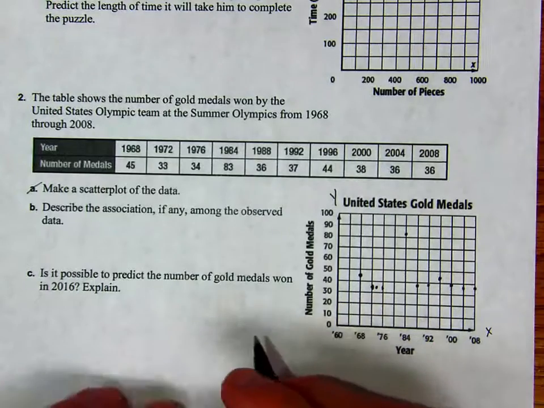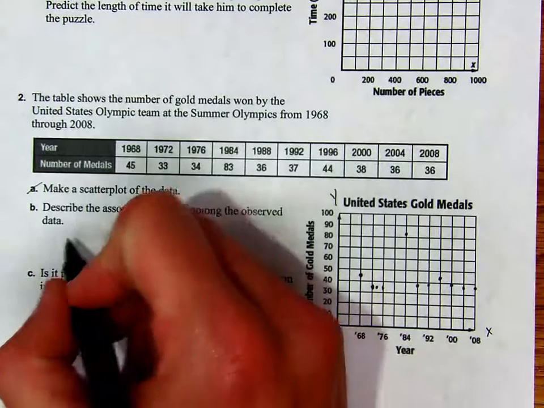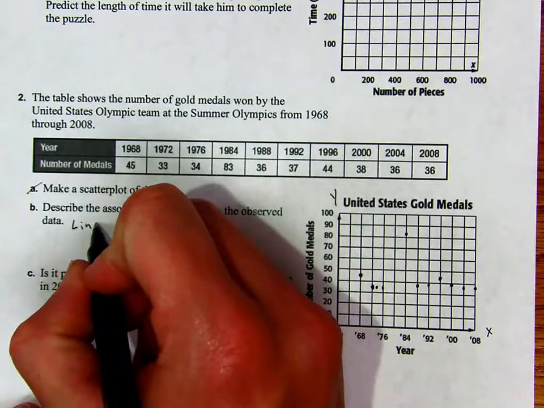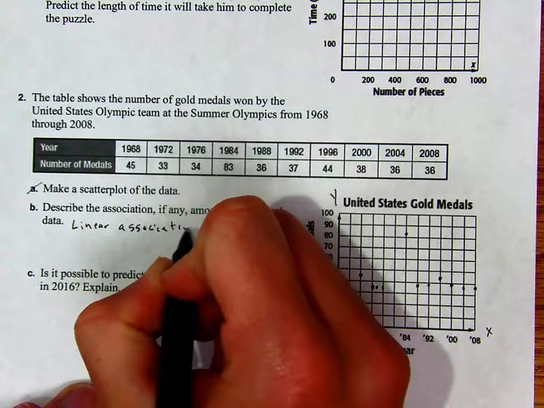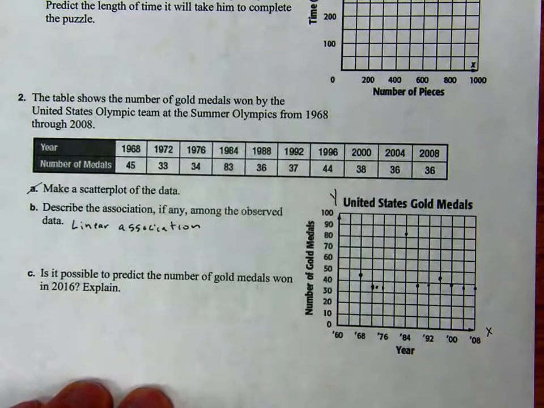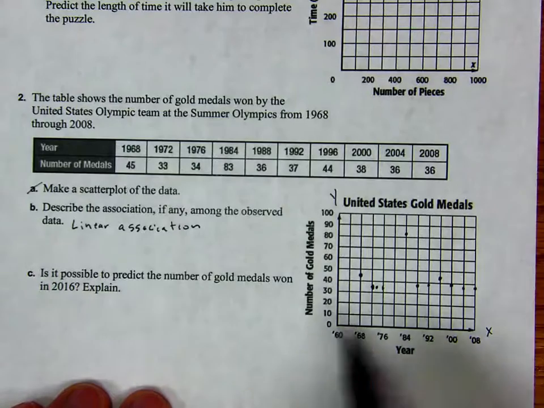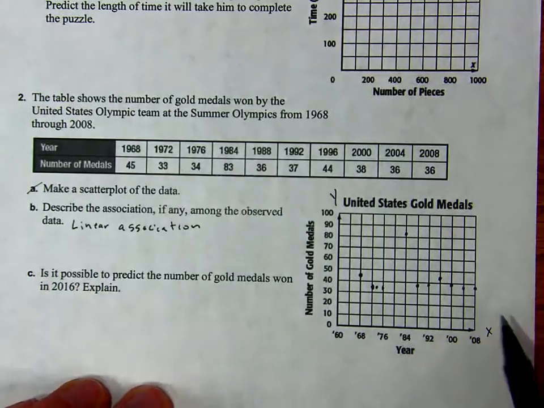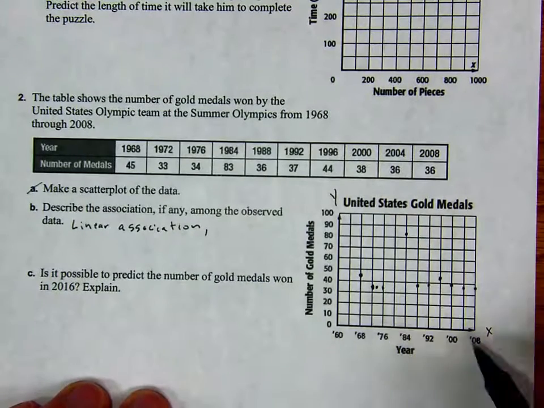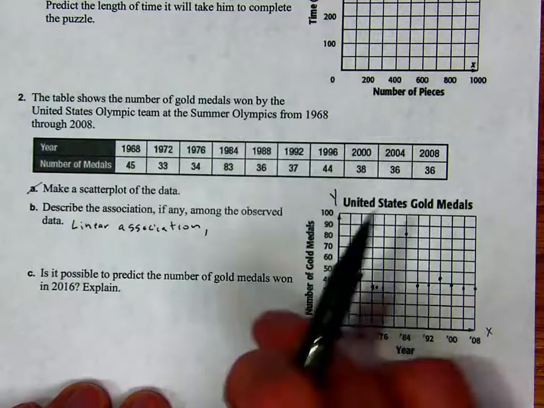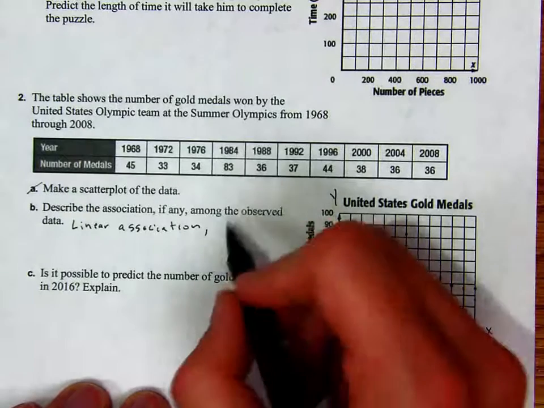So let's say linear association. No real clusters; we don't see a collection of points. They're all in line, but there is one outlier. So linear association, not positive, not negative. It is in a straight line, so linear, and there is one outlier.